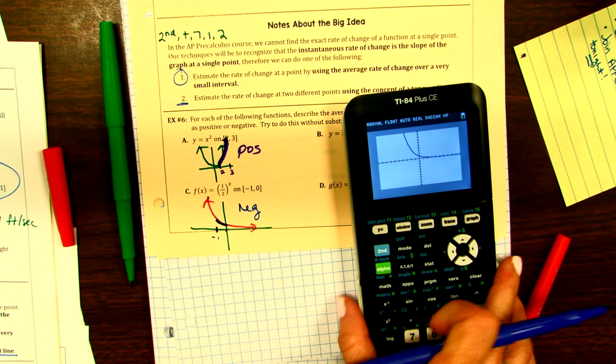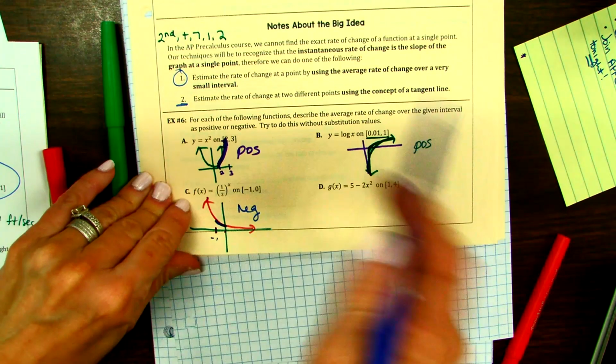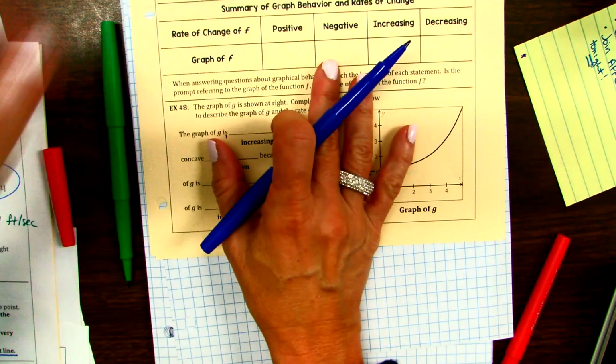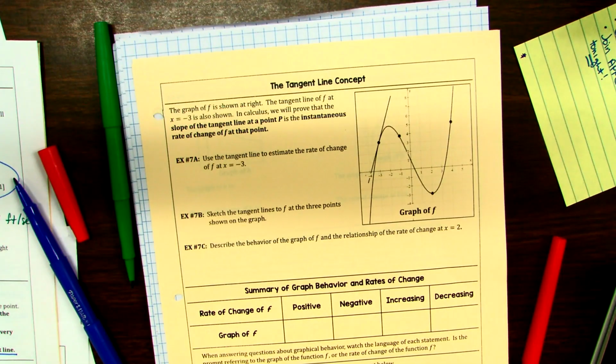All right, on to the next page. See, I skip a lot. You don't need to do every problem. Okay, remember I said there's a second method to find instantaneous rate of change, okay? And that is using the concept of a tangent line.